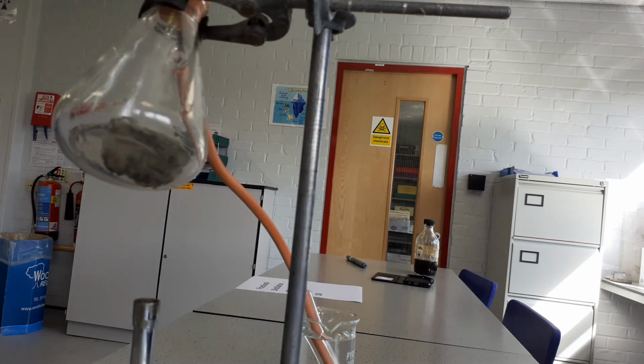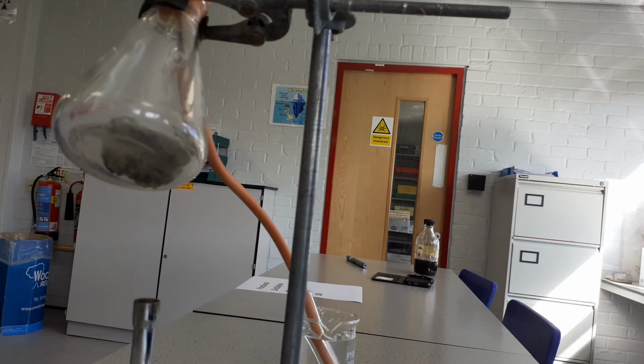We use a very high scale thermometer. This goes up to 360 degrees because the last fraction we're up in that sort of range.